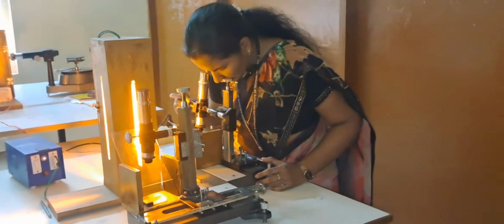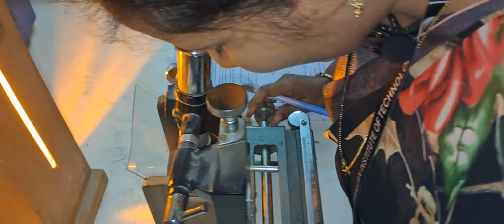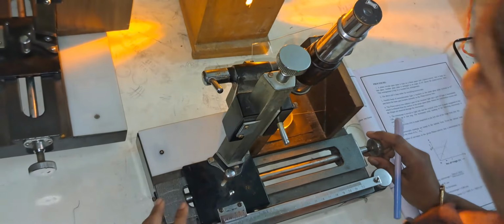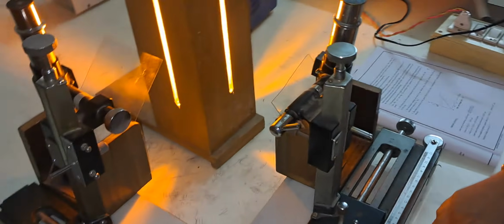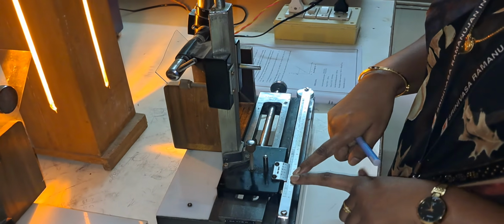Now we have to place the crosswire on the 10th ring, so we move the traveling microscope to the 10th ring. When I coincide the crosswire on the 10th ring, we read the vernier scale division and the main scale division.